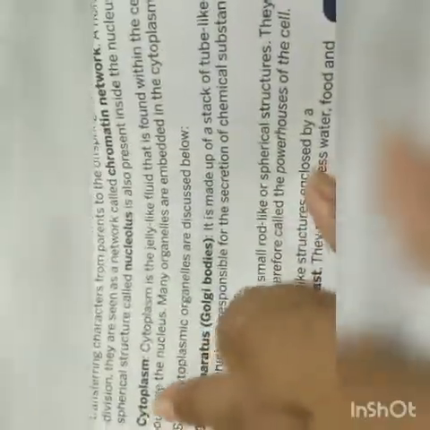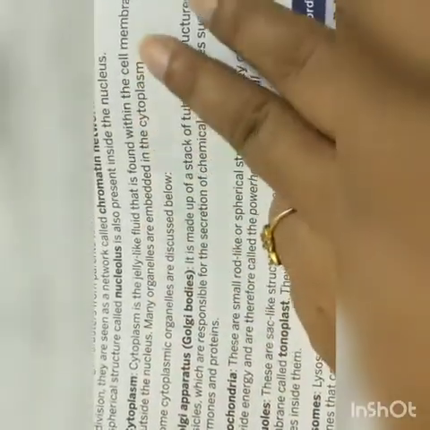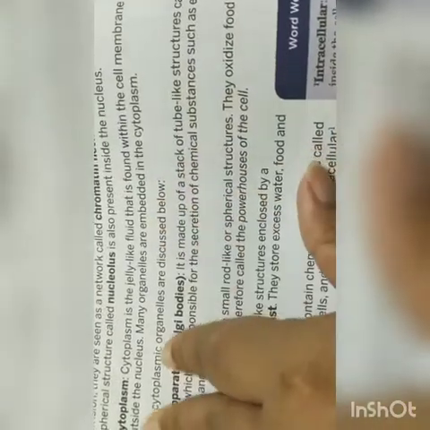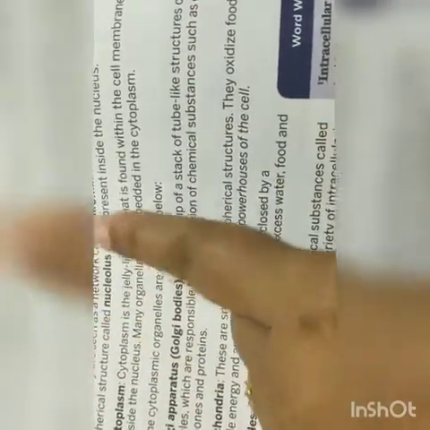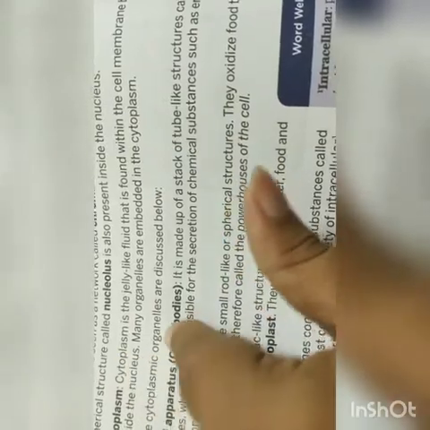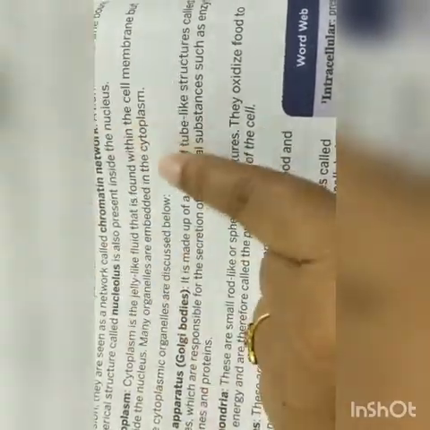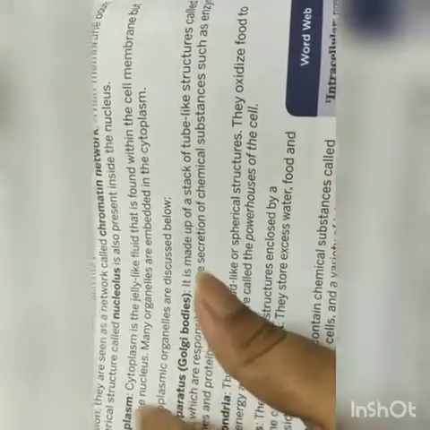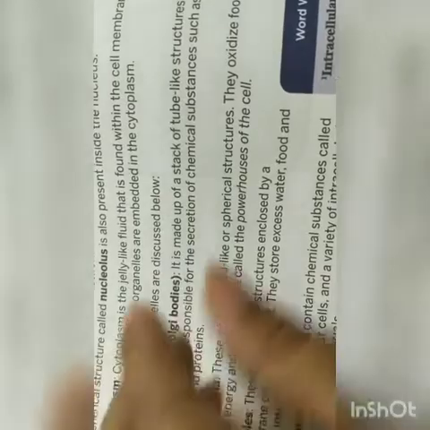Cytoplasm. Cytoplasm is a jelly-like fluid that is found within the cell membrane but outside the nucleus. So cytoplasm is a jelly-like fluid which is present inside the cell, within the cell membrane but outside the nucleus. Not inside the nucleus, it is outside the nucleus.